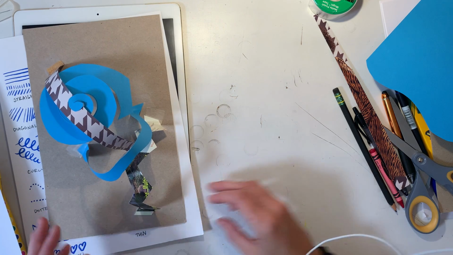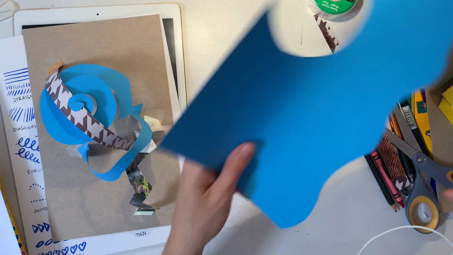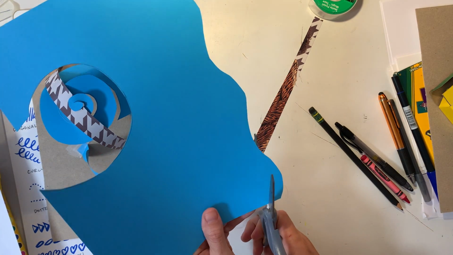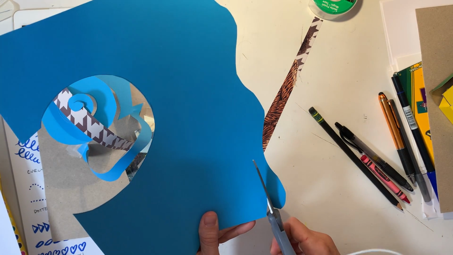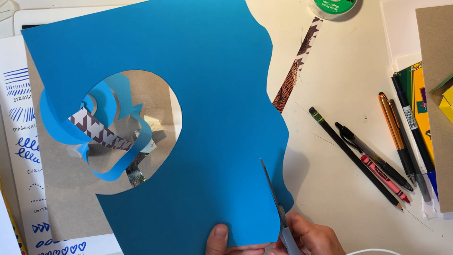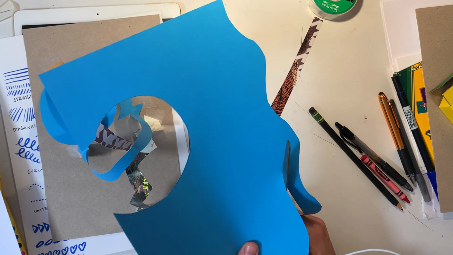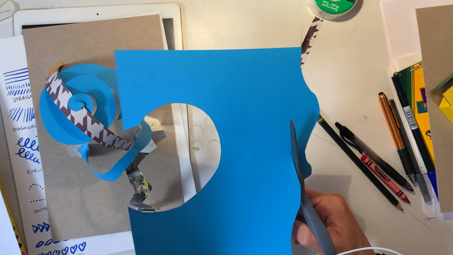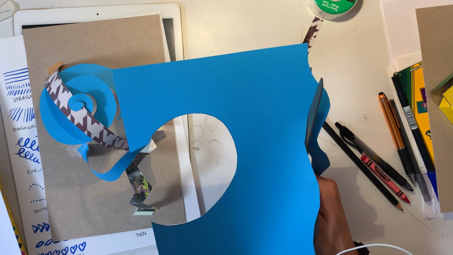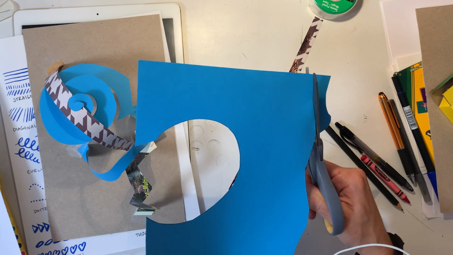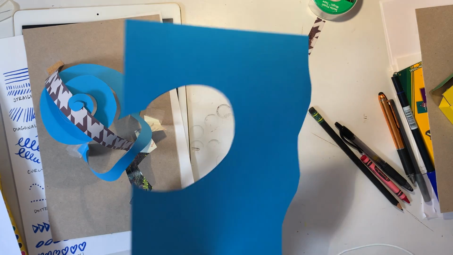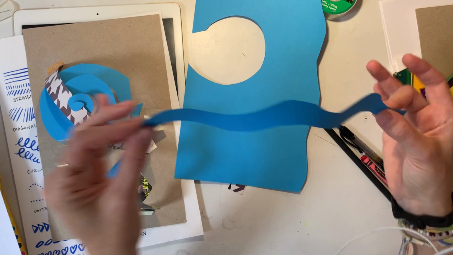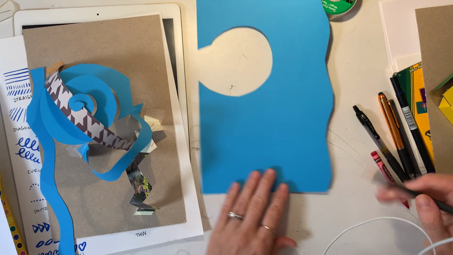If I want to cut a wave, I can draw the wave first and then cut it, and then I do a parallel line, which means a line that stays the same distance away from the first line all the way down, so that I end up with a wavy line. And it's actually become a shape in itself now. There's another wave. So let's do a spiral.